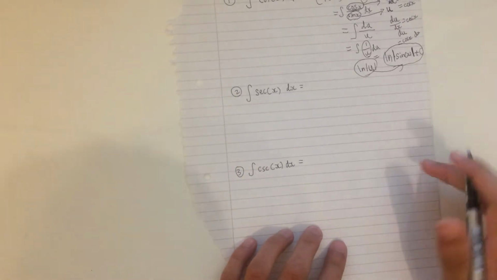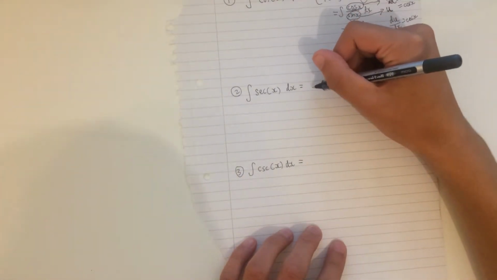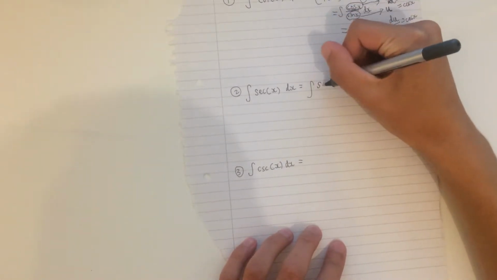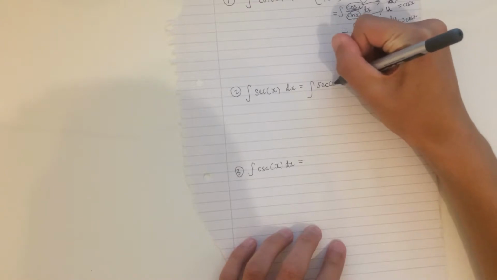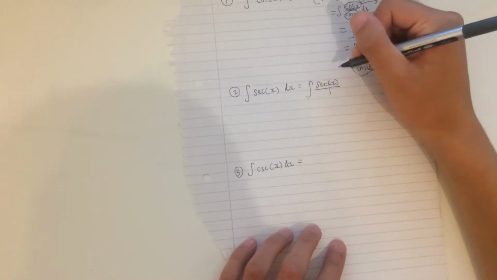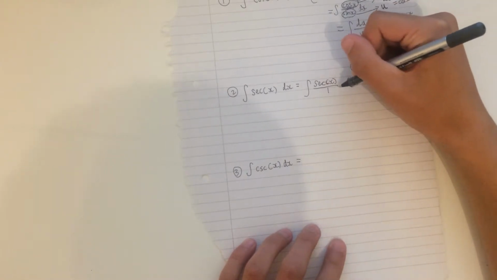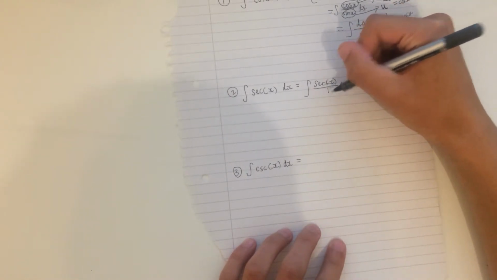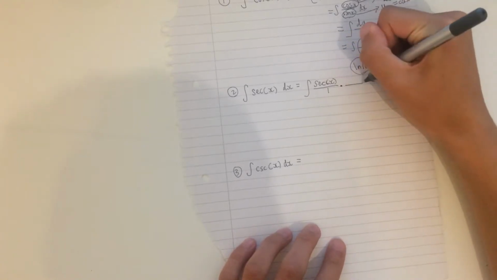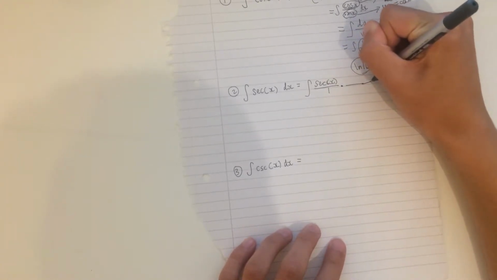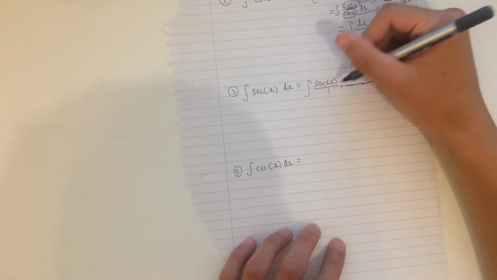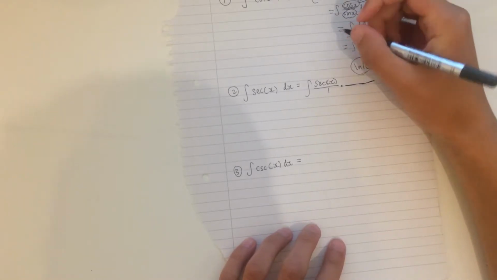So what we're going to do is we're going to represent this as integral of secant of x divided by 1, yep. Again, a very silly thing, if you're dividing by 1, but anyway. And we're going to times both sides by something that's very similar to the derivative of secant function, but isn't quite it.